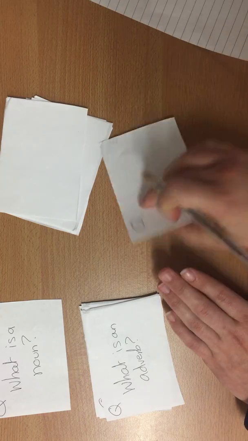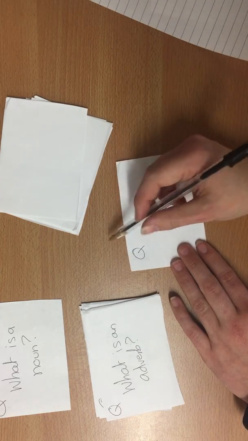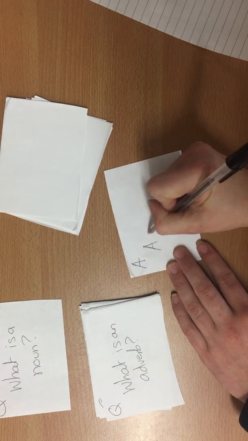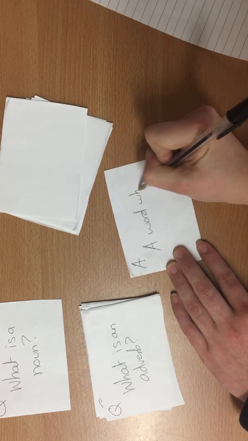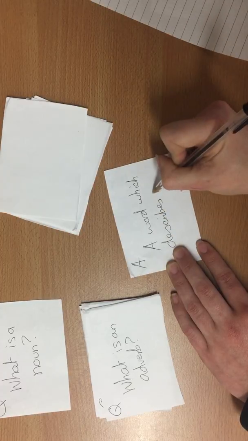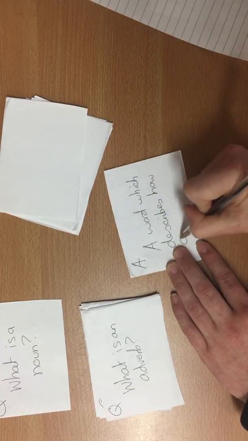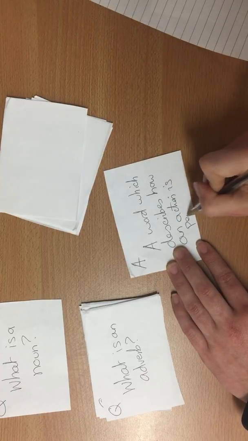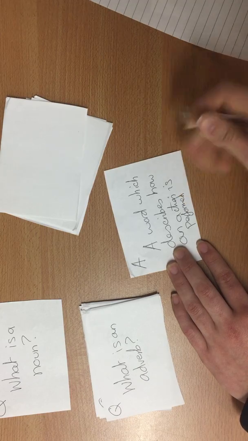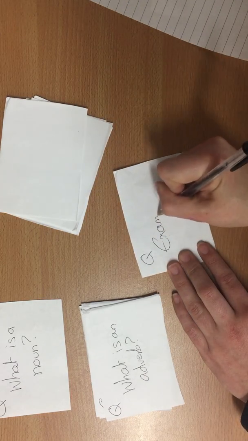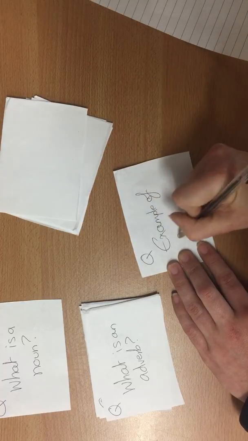A for answer. And what you do is, what is an adverb? A word which describes how an action is performed. Flip it over. Next question. Example of an adverb.